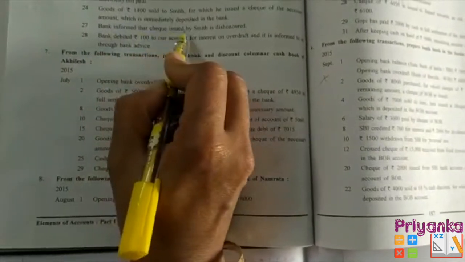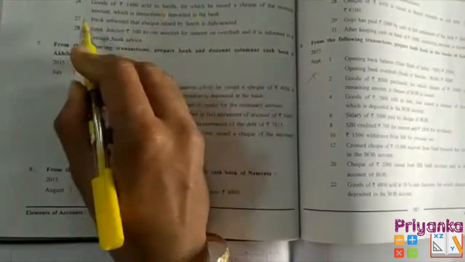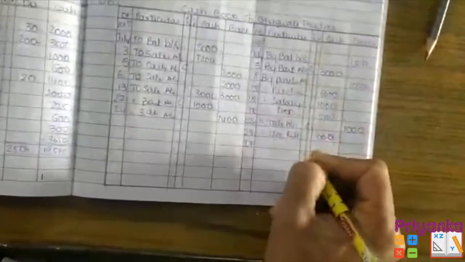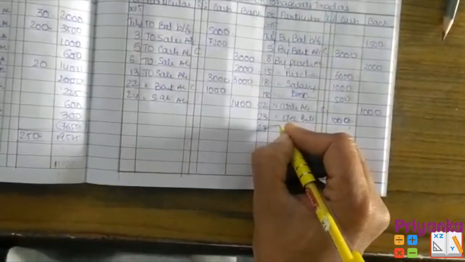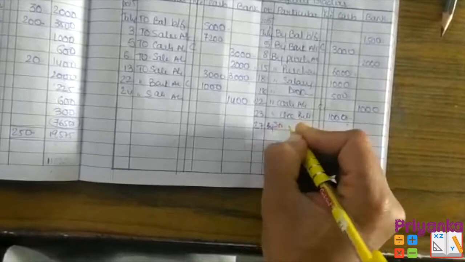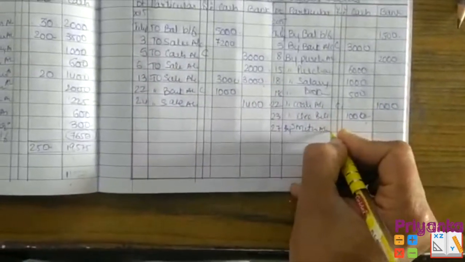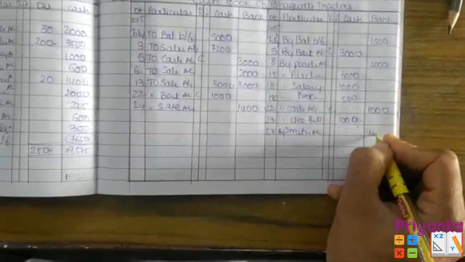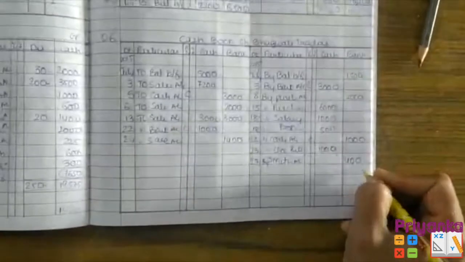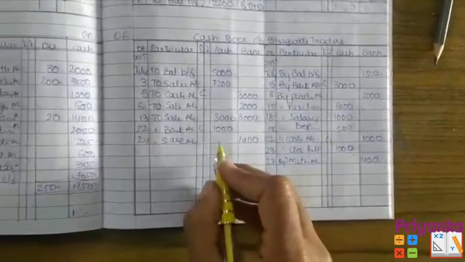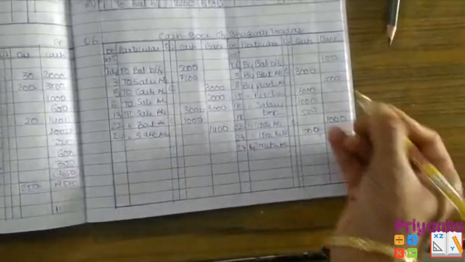27, bank informed that the check issued by Smith is dishonored. On 24th we deposited, and on 27th it's shown that it has been dishonored. So come to the credit side of the bank and write down the name of the person. This time we received it for the sale transaction, but the person's name is Smith, whose 1400 check has been dishonored. So remove it from the bank. Dishonored means we are not going to receive the amount which is given in the check of Smith. तो उसको remove कर दो, that we didn't get this amount, from the bank column.